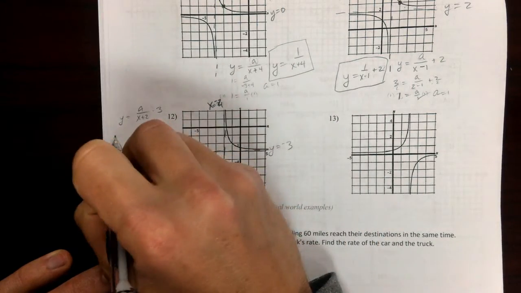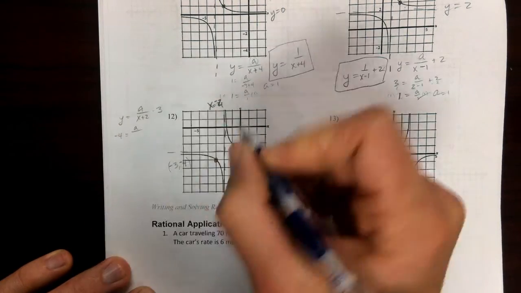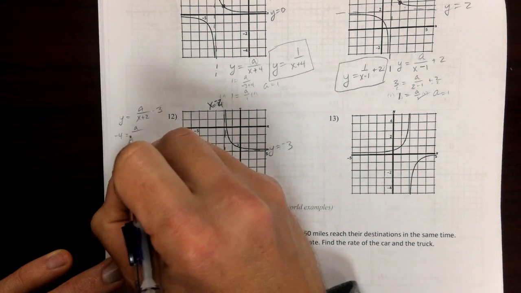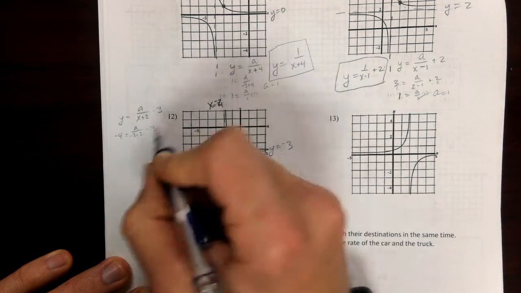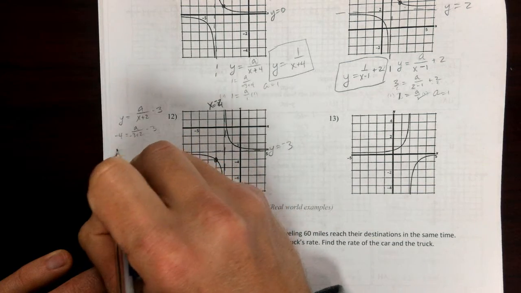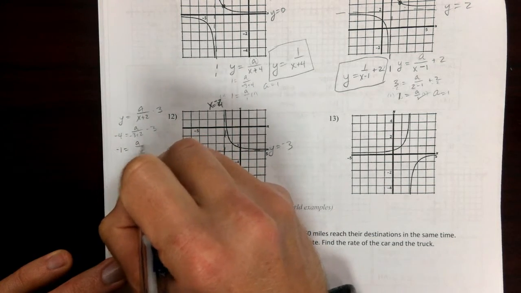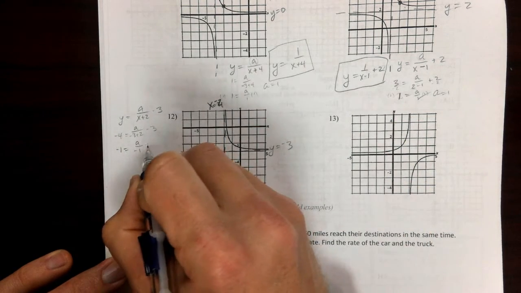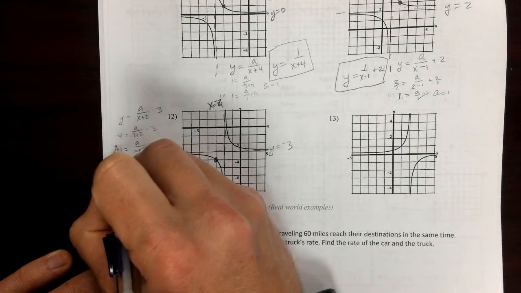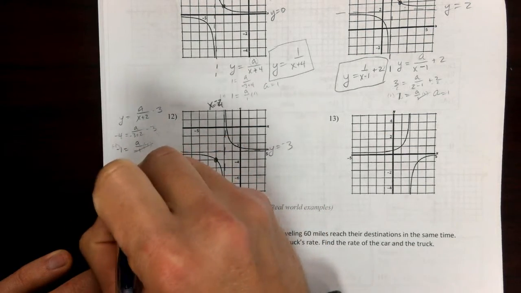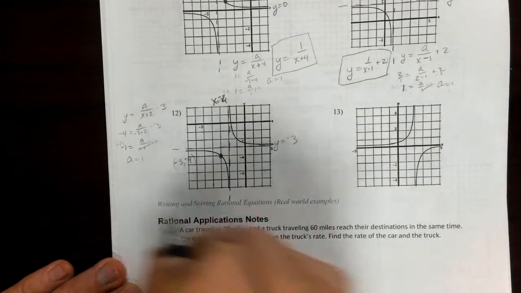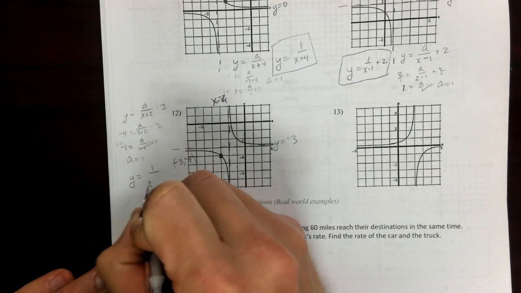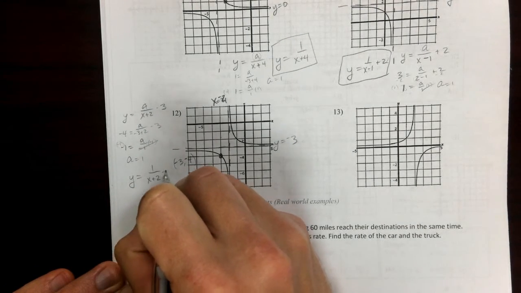Plug that in right here so we get negative 4 equals a over negative 3 plus 2, minus 3. Move that to this side, so we have to add 3. So this is negative 1 equals a over negative 1. Multiply by negative 1 on both sides, to get rid of the denominator. Negative times a negative is positive, so again, a is still positive 1. So we get y equals 1 over x plus 2 minus 3.